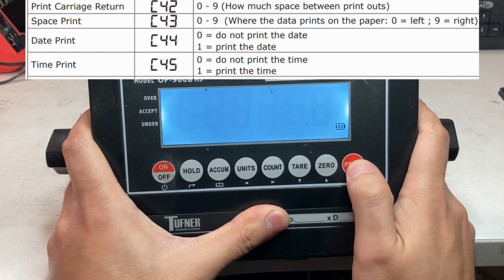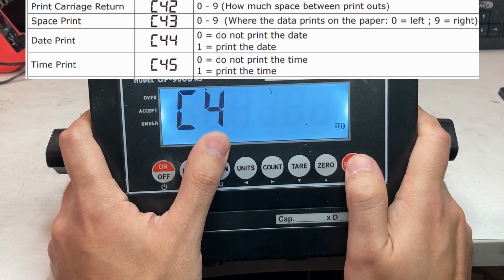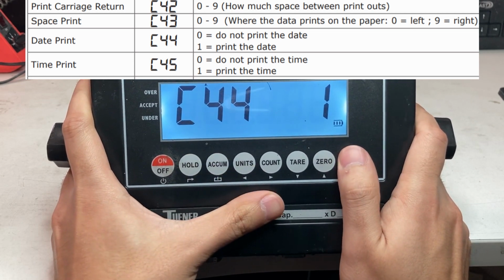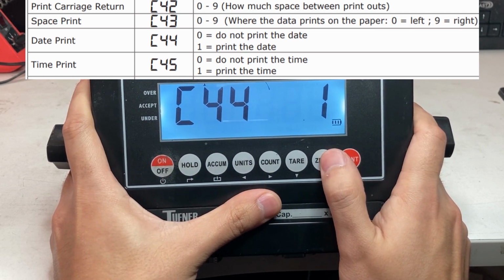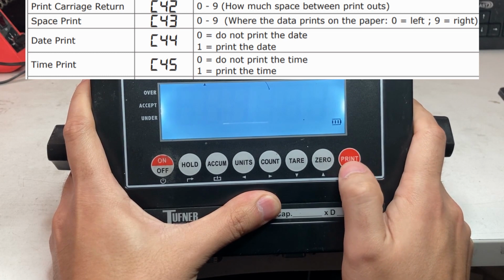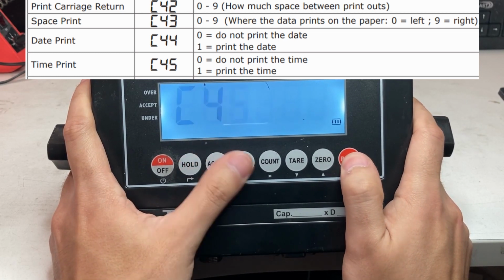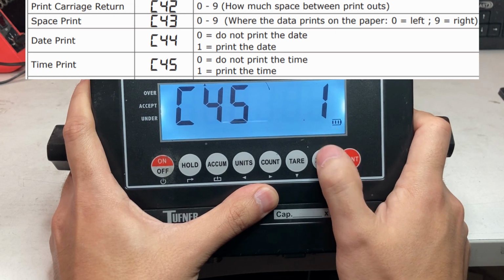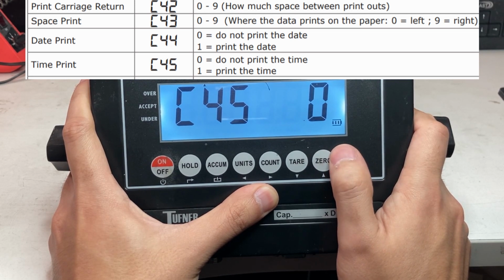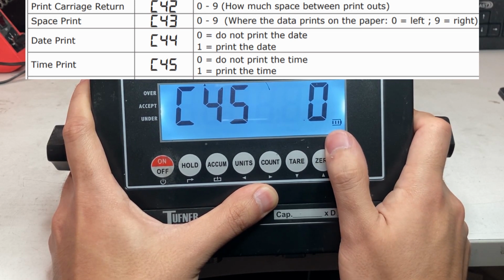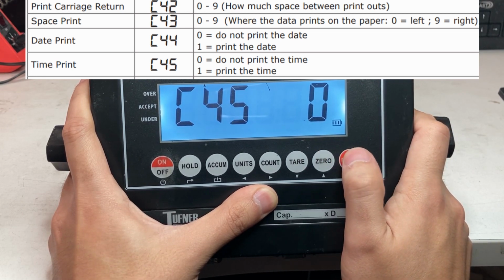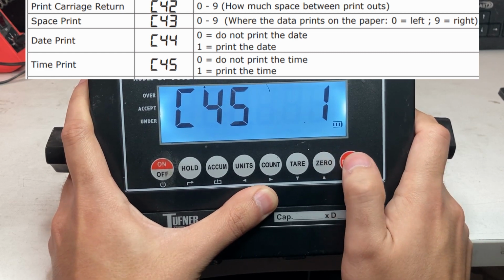And then C44. Let's say you want to print a ticket out, and let's say you're using your T412. Right now C44 is 1, it will print the date. But let's say you don't want the date, you can make that 0. I do want the date, so I keep it as 1. And C45 is for time. If I don't want to display the time, I can make that 0. So in this example, say you don't want the date and you don't want the time, you just want the weight only on a ticket or on your computer, then you just change these two, so C44 to 0 and C45 to 0. If you want the date but not the time, then you can just change that. I want to keep both my date and time, so I make both 1.